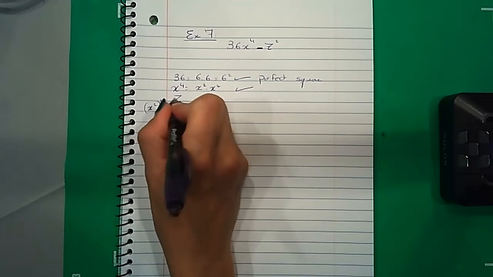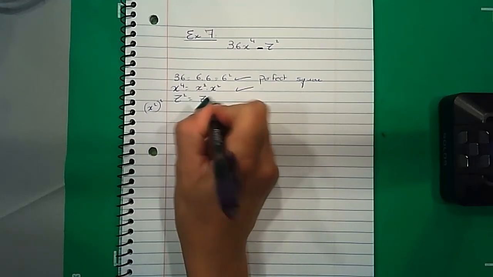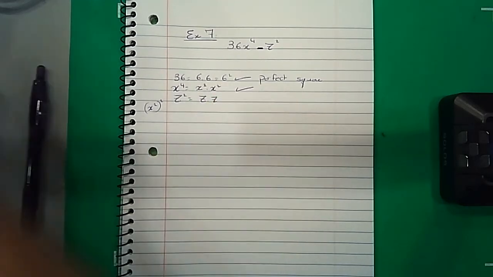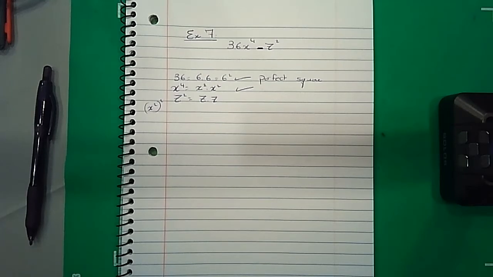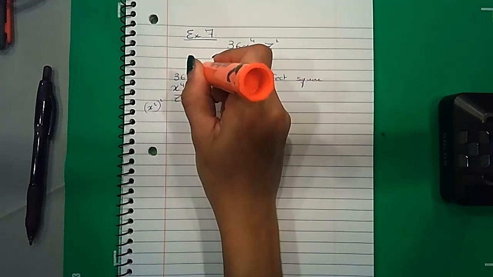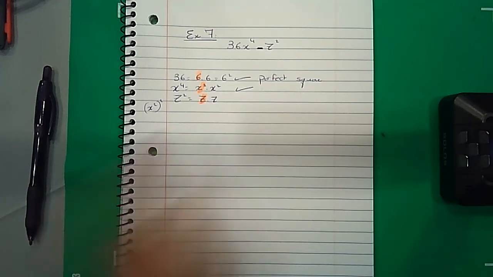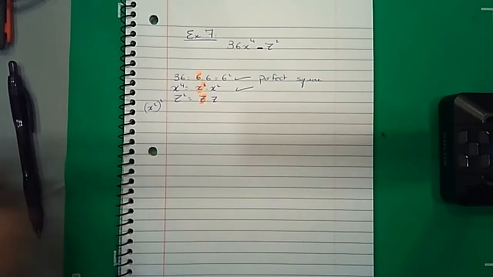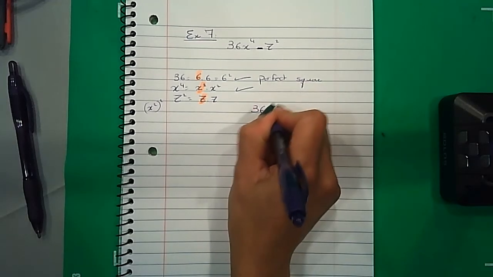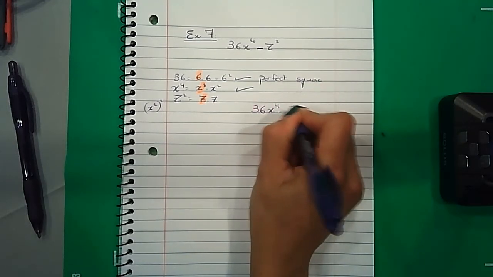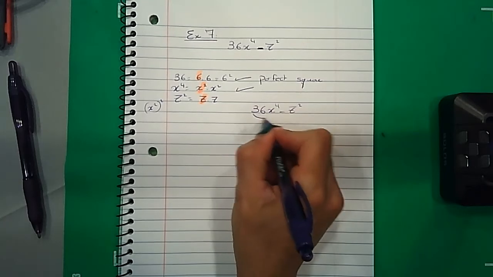Now let me see the z squared, which is z times z. So my terms are going to be 6, x squared, and z. This is what I'm actually going to use to find the factor. 36x to the 4th minus z squared.